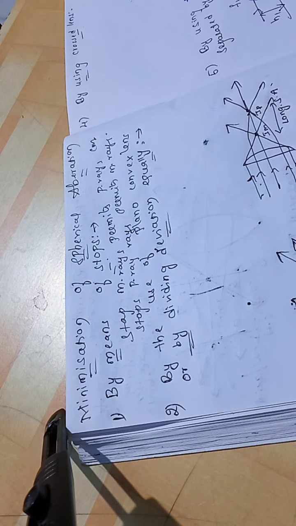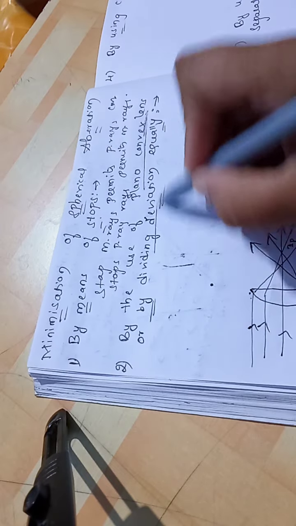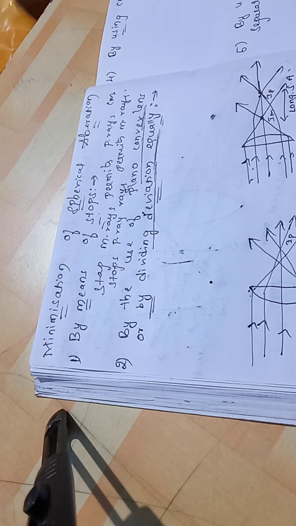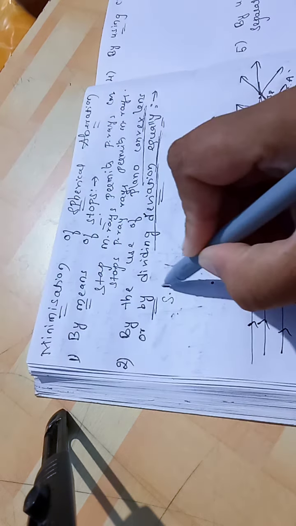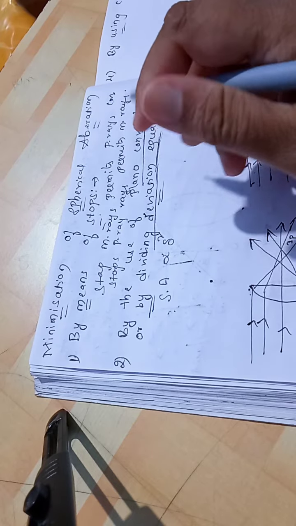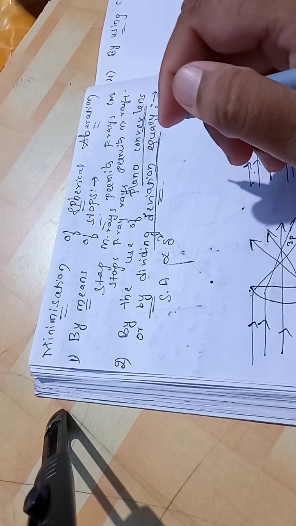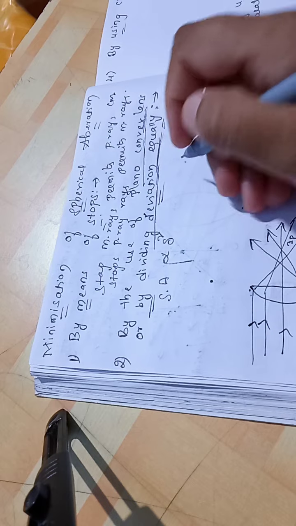Now next, the second method is by using a plano-convex lens, or we can also say by dividing the deviation equally. Here it has been observed that spherical aberration is directly proportional to the square of the total deviation produced by the lens.